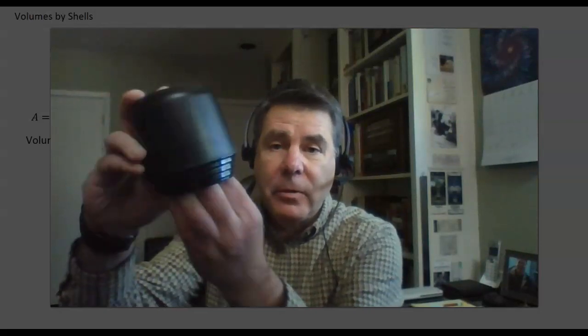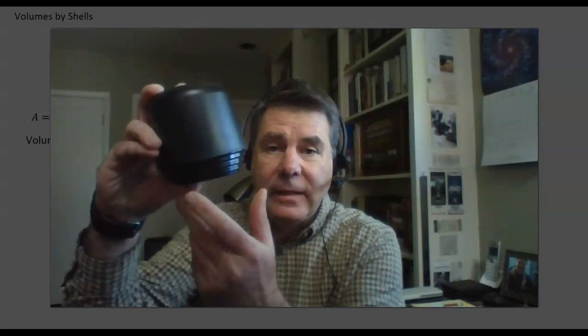Alright, we're going to learn a new way to get volumes of rotated solids. Instead of using discs and washers, we're going to use shells. And the way shells work is kind of like this set of stacking cups here. Each cup is a shell and each one stacks inside the other. And when I put them all together, I make a solid.